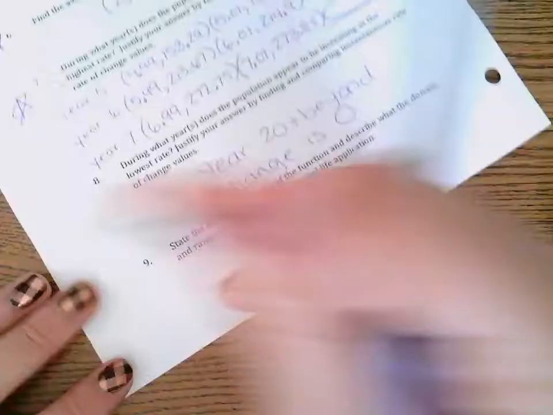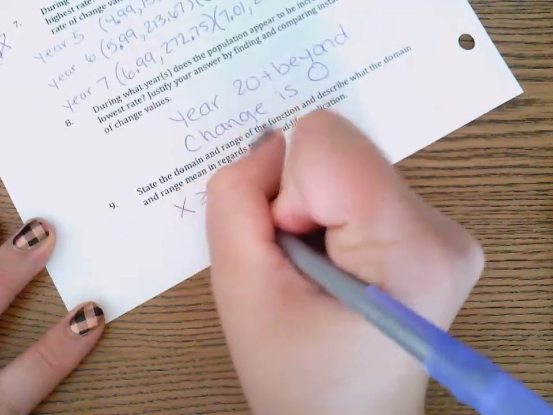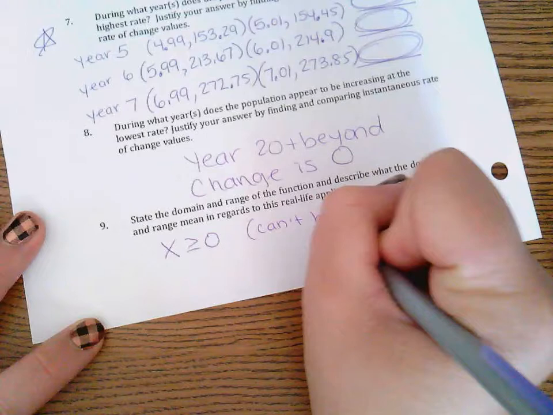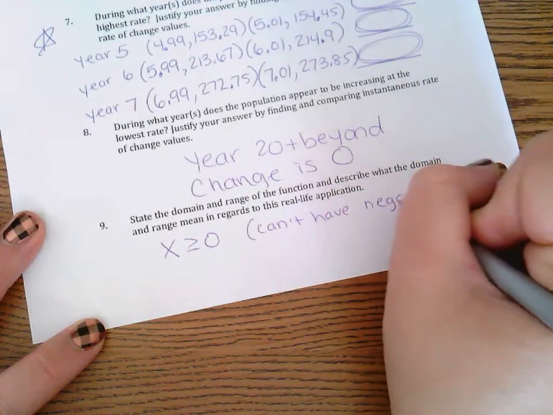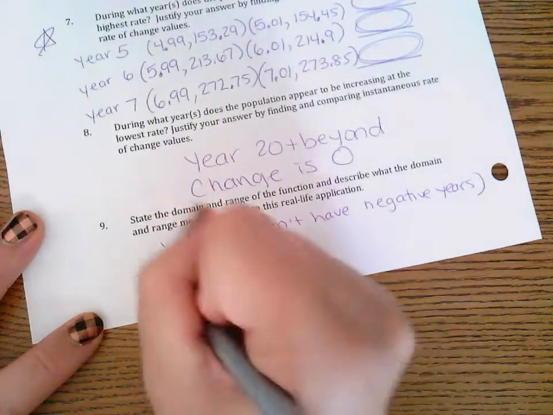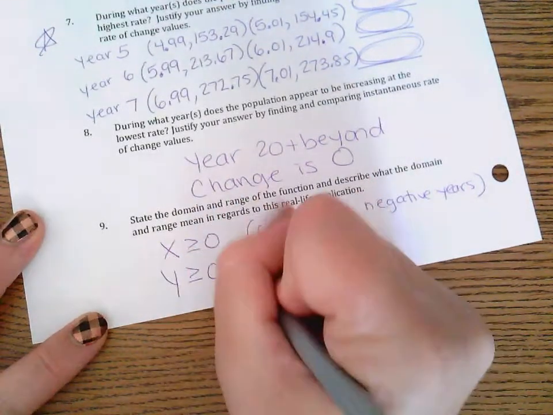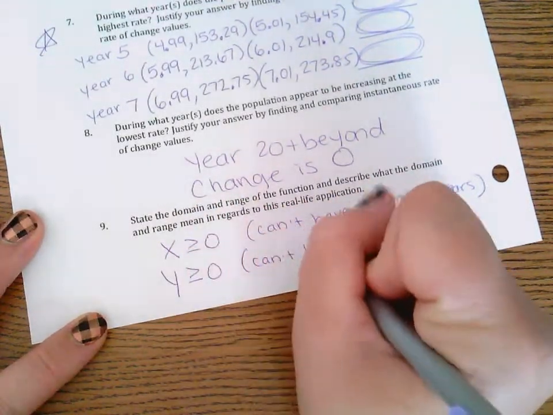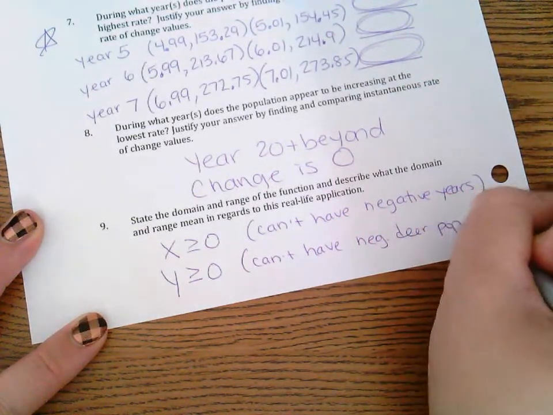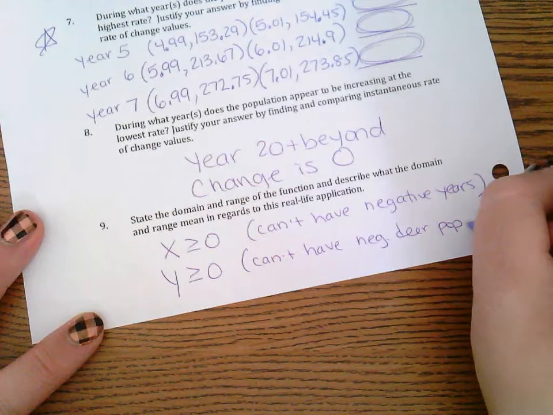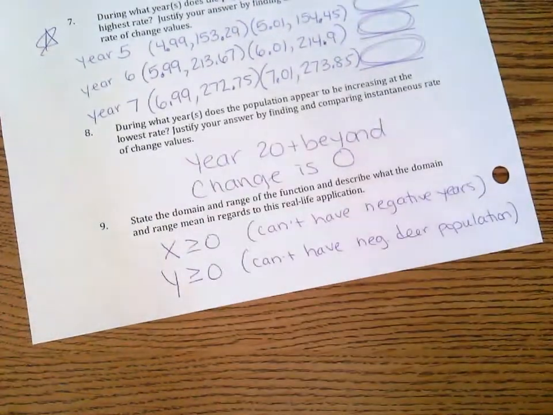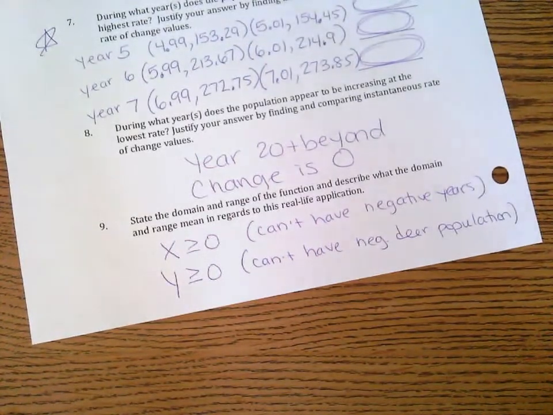So in my opinion, x had to be greater than or equal to 0, because you can't have negative years. And y also had to be greater than or equal to 0 because you can't have a negative deer population. You can't have a -5 deer population. So I would say both my domain and range have to be greater than or equal to 0.